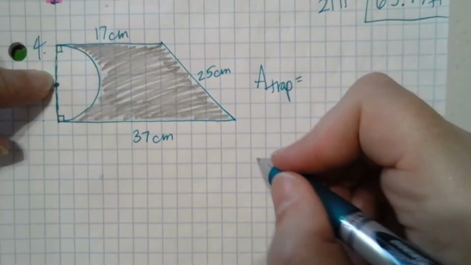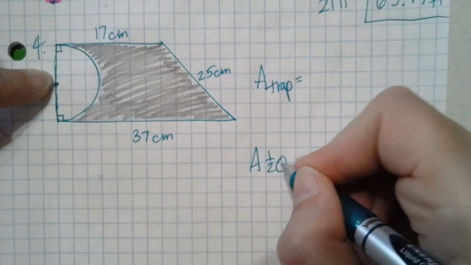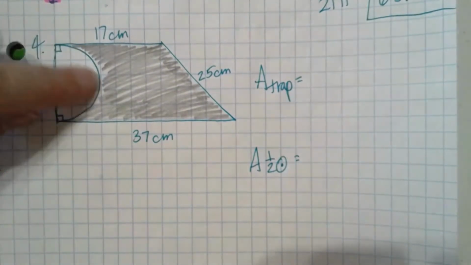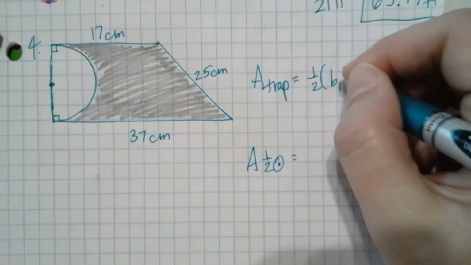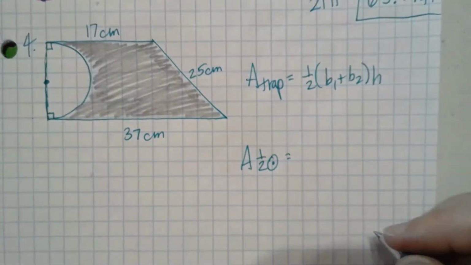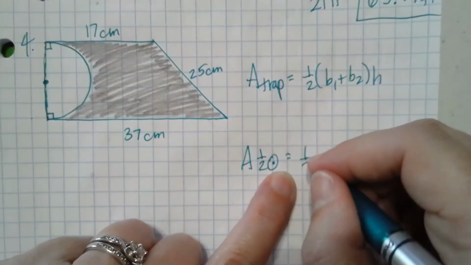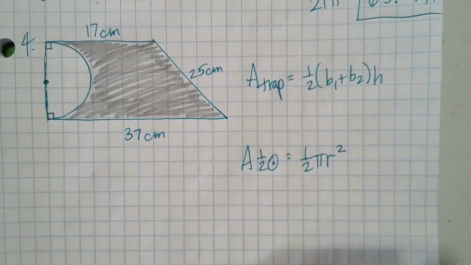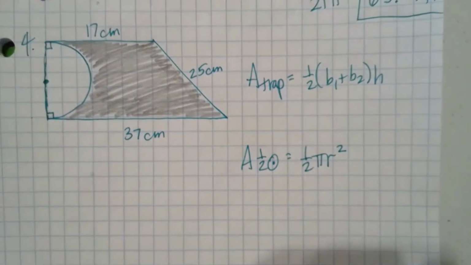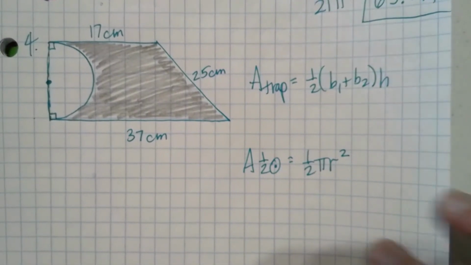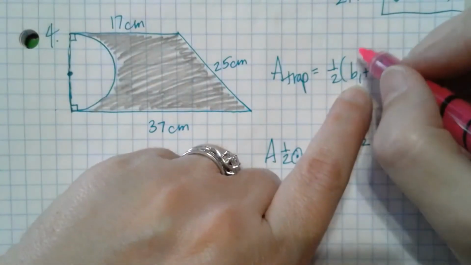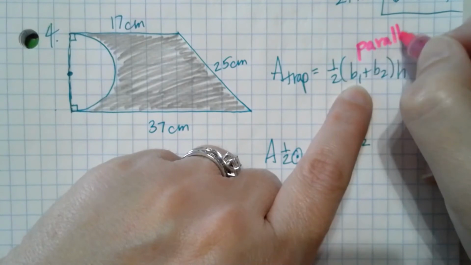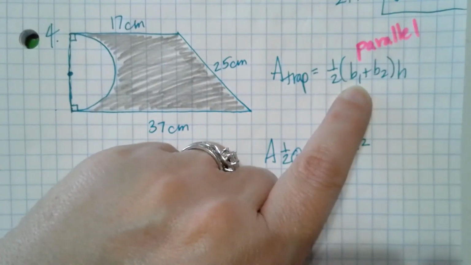And then we're going to be removing half of that circle, or the semicircle. Okay, so trapezoid is half base 1 plus base 2 times height, and half of a circle is half pi r squared. All right, so let's start with the trapezoid, I guess. Where are the two bases? Okay, remember the bases are the two parts that are parallel to each other.